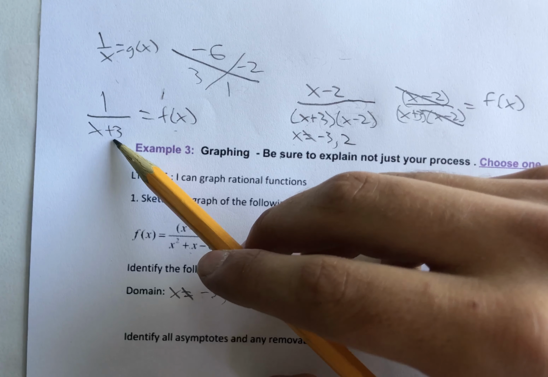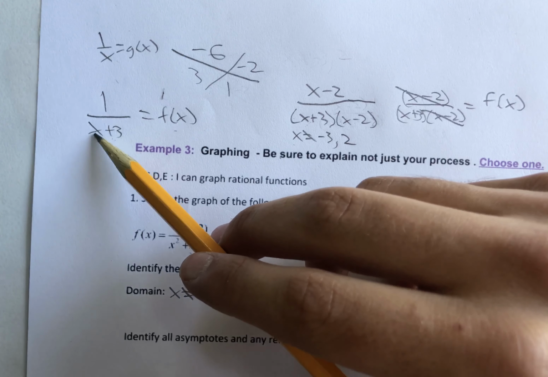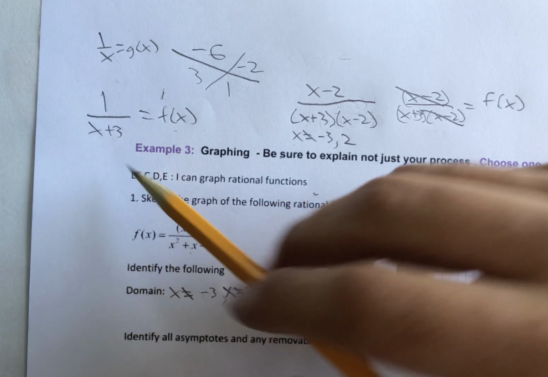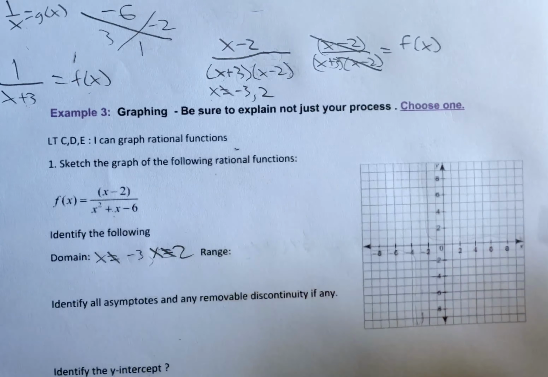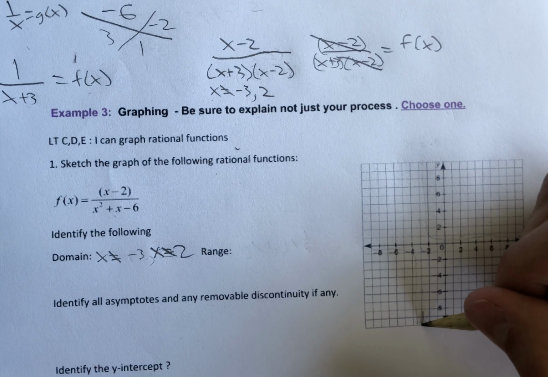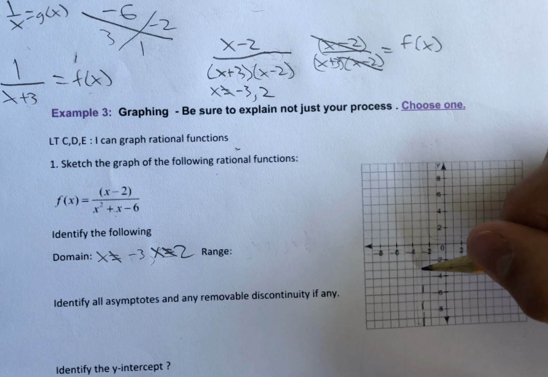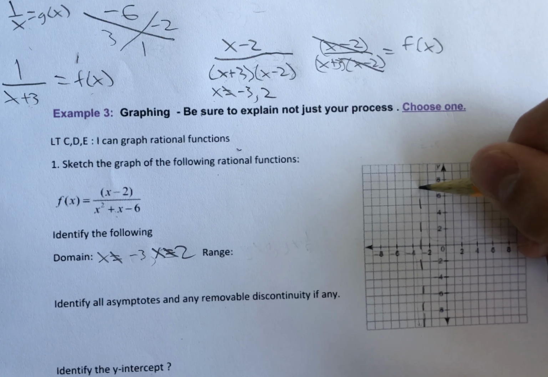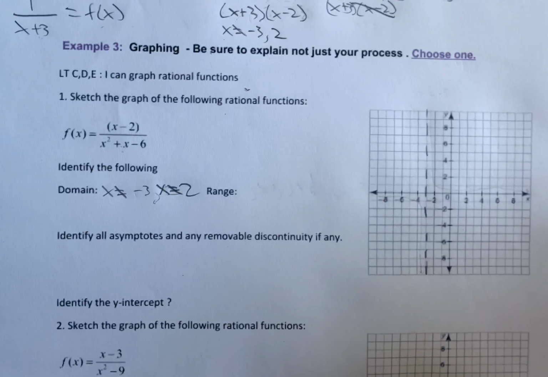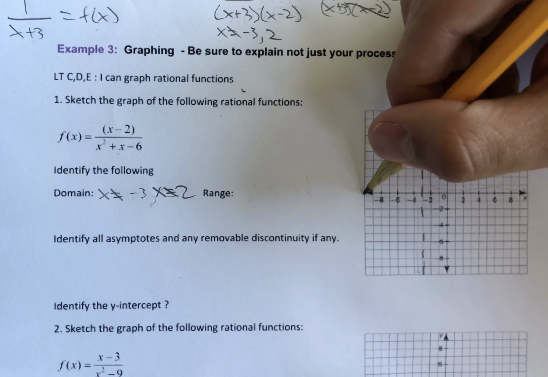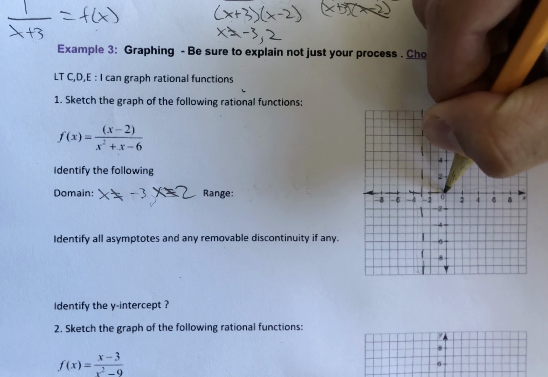Now, because of the x plus 3, we can know that the asymptote will be at negative 3, because we know for sure it cannot be at negative 3. We established that here. And we still keep the asymptote of 0 from the original parent function.